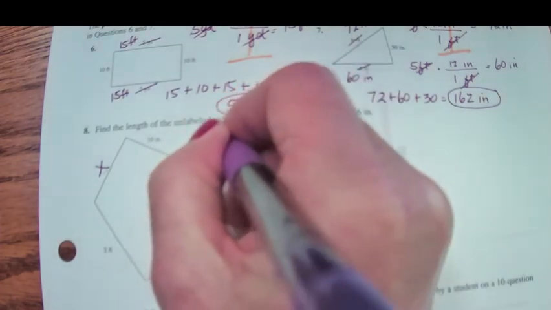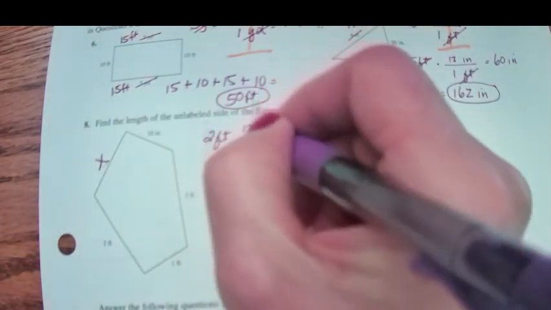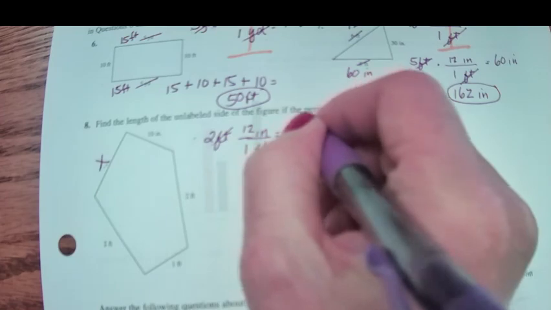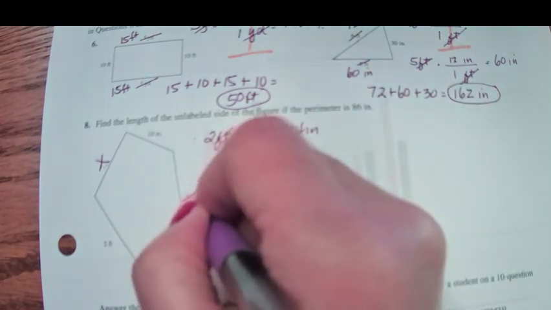All right, so this is in inches, but the rest are in feet. So the first thing I want to do is change 2 feet into inches. So I want a fraction that has inches in the numerator and feet in the denominator. Why? So that feet will cancel, and now we multiply across. 2 times 12 is 24 inches. And this was also 2 feet, so we don't have to do that calculation a second time. We'll just write 24 inches. And 1 foot we know is 12 inches.